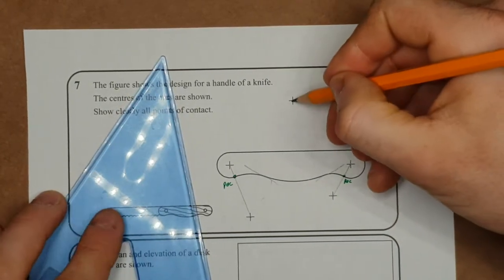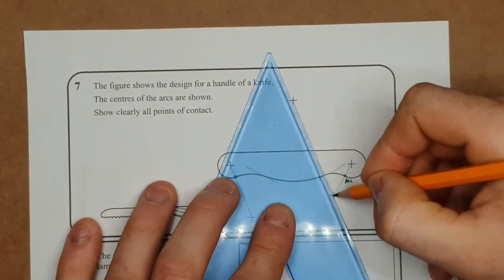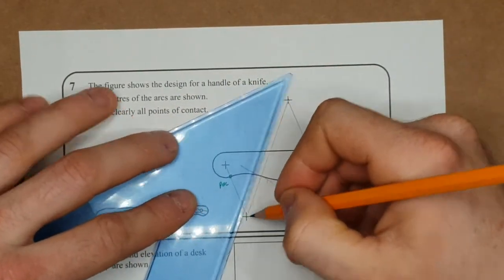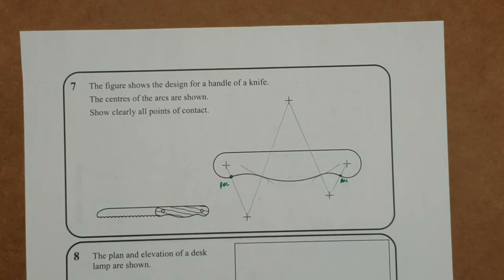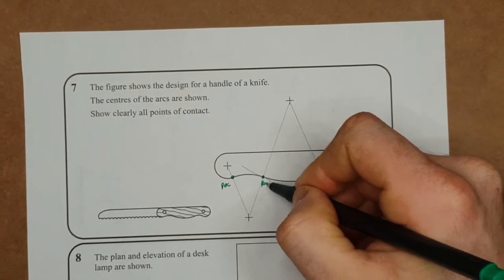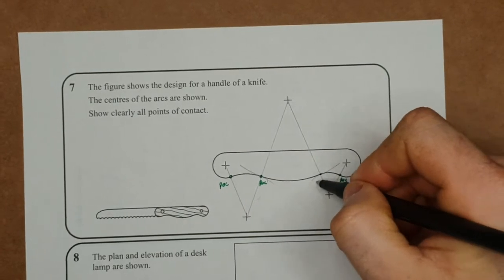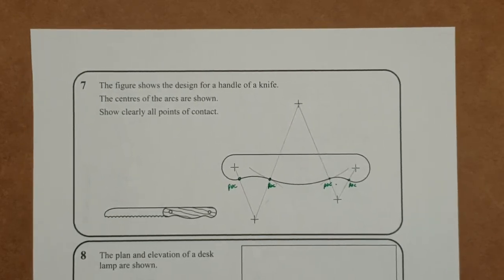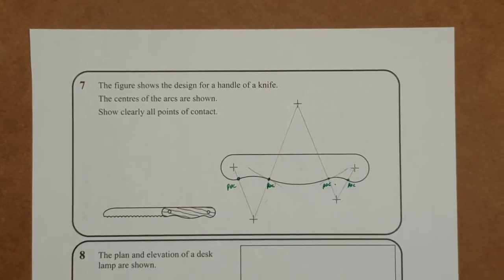I'll join the center point up top here to the center point down below. I might just do the same when I'm at it here on this side. And we get one in there. The final 2, and these ones are, I suppose, a bit of an anomaly really. Will they be included in marking or not? But we'll drop them in anyway.